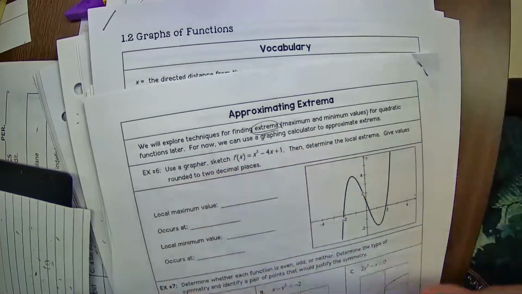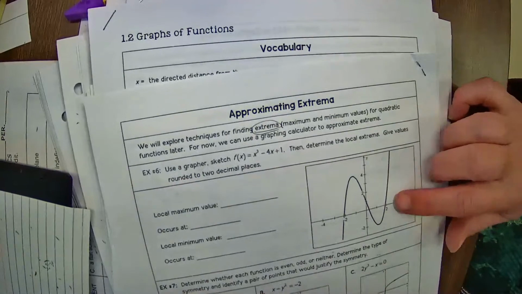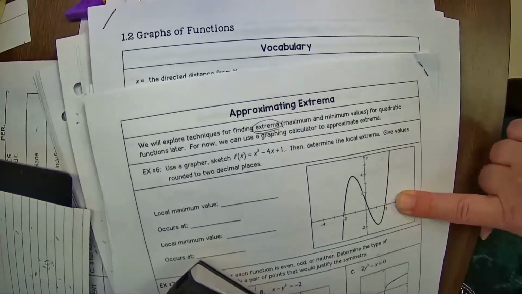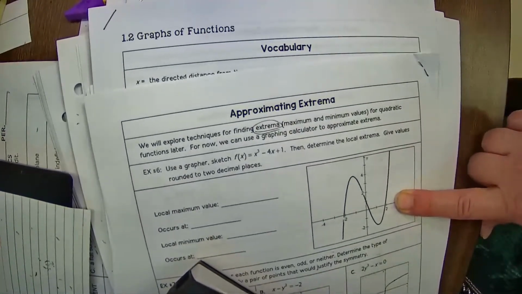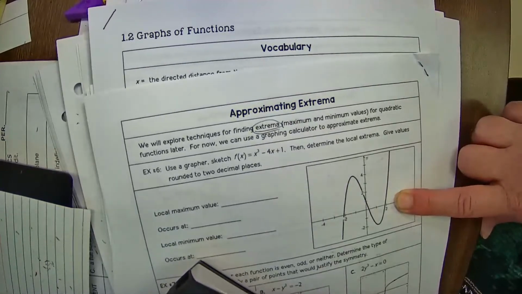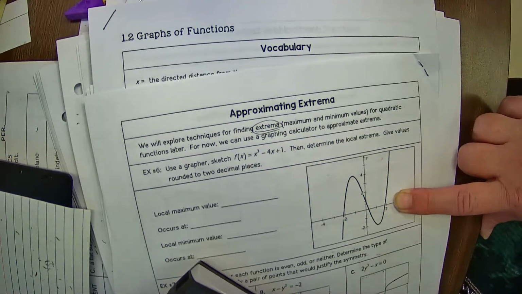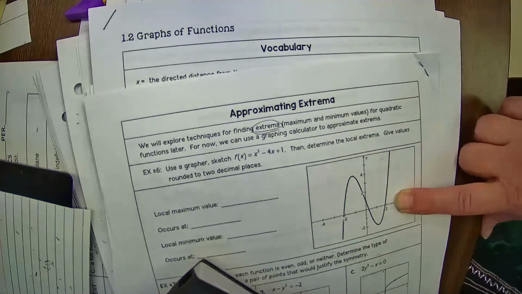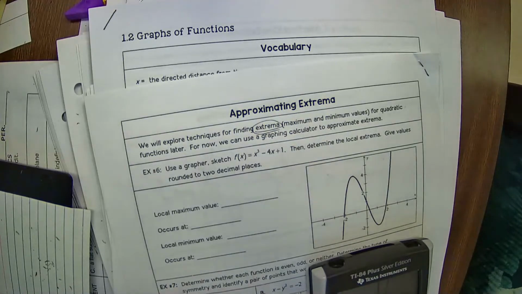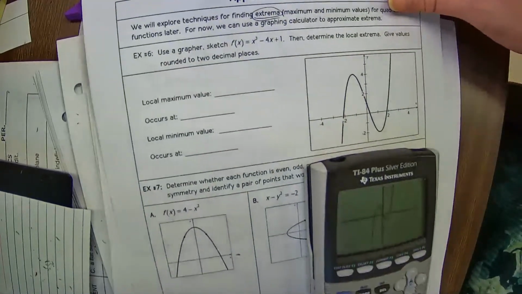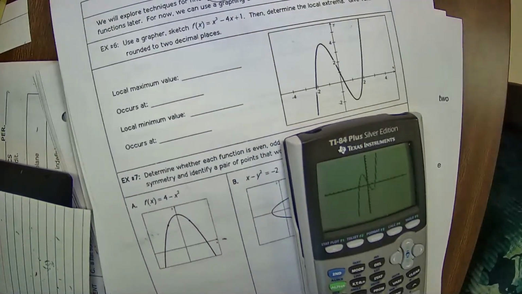I'm assuming this is it, but let's just double check that. Clear. X cubed minus 4x, x cubed minus 4x plus 1. Graph. Looky there, that is it. So slide it up here a little bit.